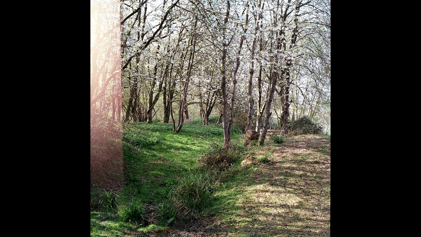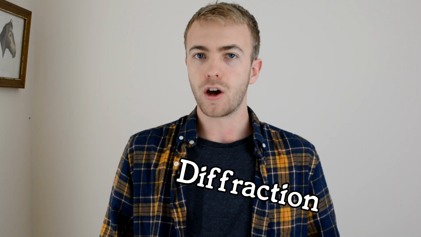The result was that when I scanned the image in, the automatic scanning system really over sharpened it to compensate, and it just looks kind of bitty and nasty. And that is because of diffraction. So there's actually no way around this. It's not a question of buy a really expensive lens and this won't happen. This is just scientifically how light works.